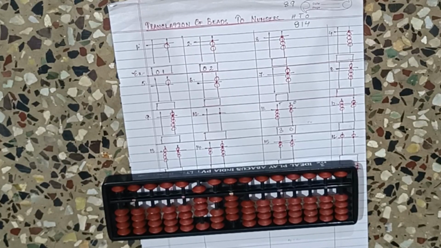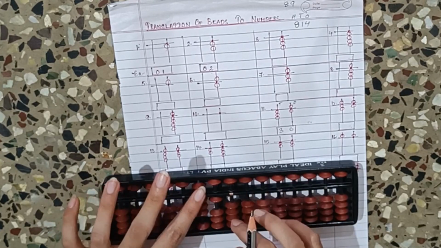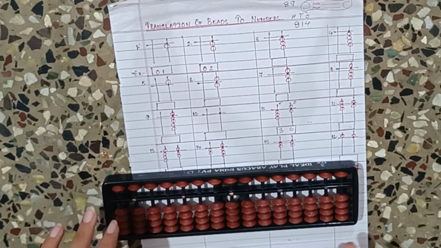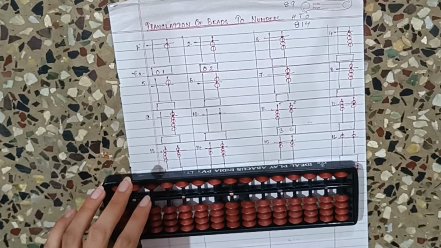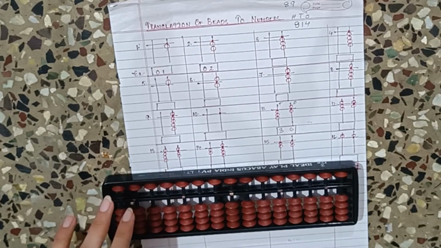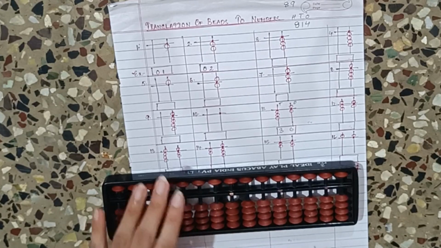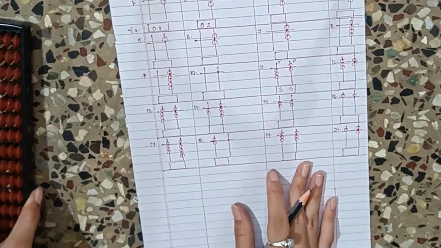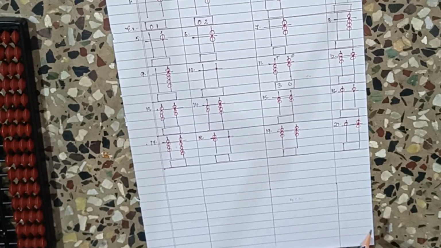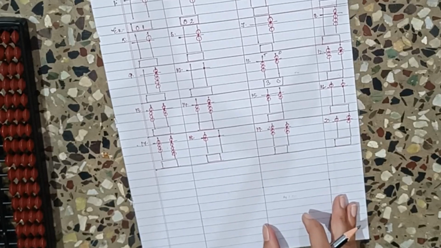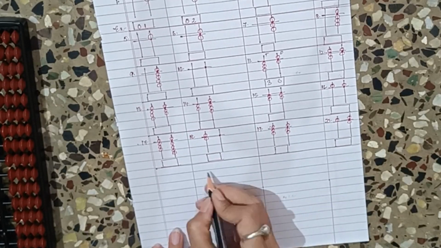In numbers to beads, we'll directly give numbers, and your child has to draw that on paper. So now you do not give the tool to your child. For example, let me take a pen so that it will be visible, I hope this is visible. I'll write a bit dark.